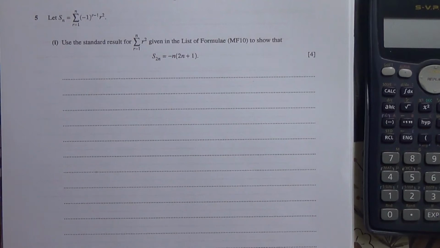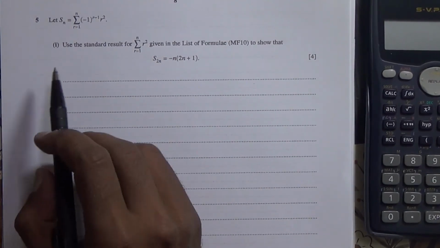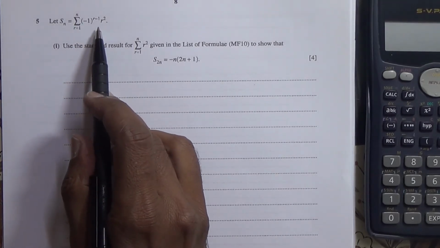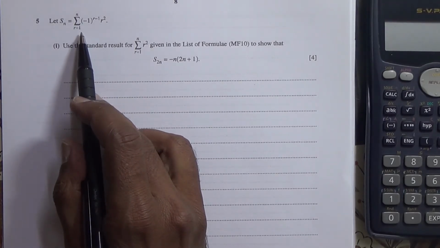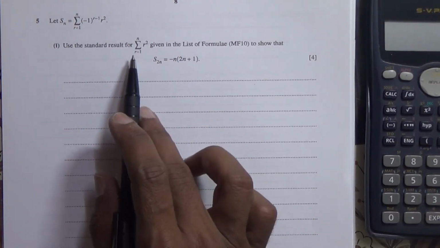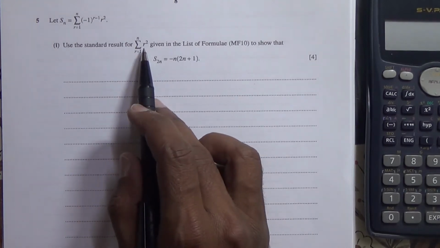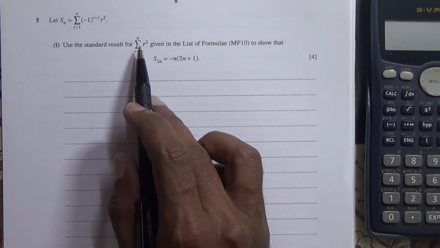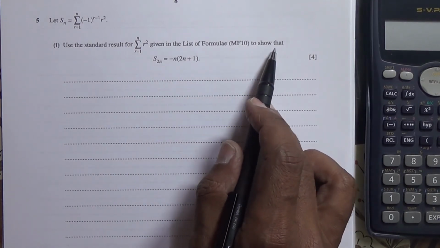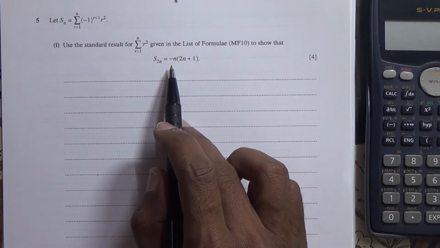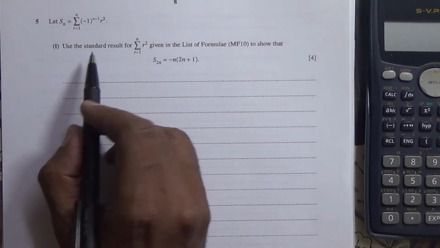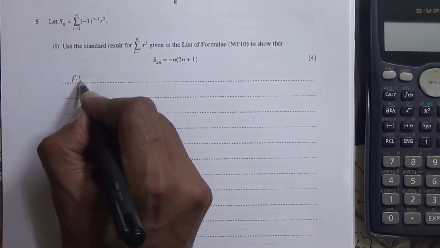Now for this question, let Sn be equal to the summation of (-1)^(r-1) r squared from r equals 1 to n. We need to use the standard result for the sigma r squared with r from 1 to n given in the list of the formula sheet to show that S2n is equal to minus n into 2n plus 1. Now, the first thing I notice here, this is an alternating series.